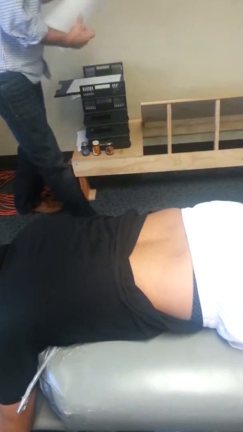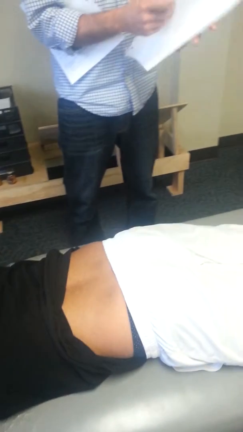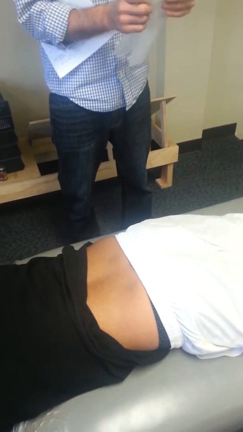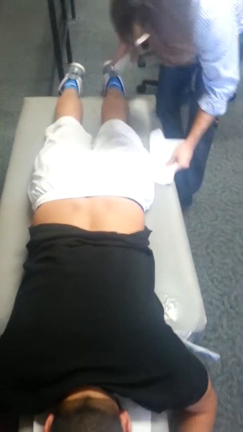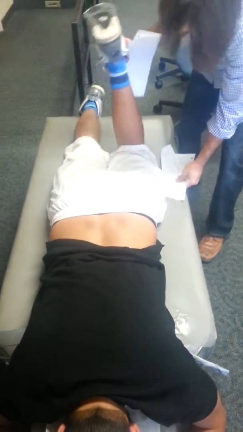So what we're going to do is we know that the patient's long leg or short leg is on his left side. So we're going to go ahead and set him up with blocks. And these are going to be our blocks here. So if the patient's leg is the short leg over here, we're going to go ahead and block the trochanter 45 degrees superiorly.